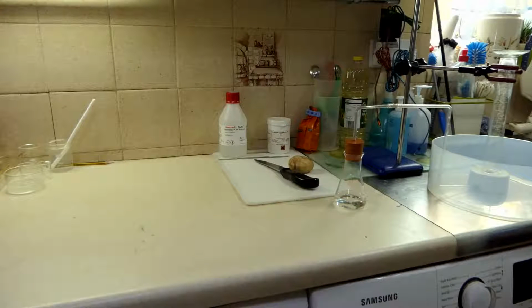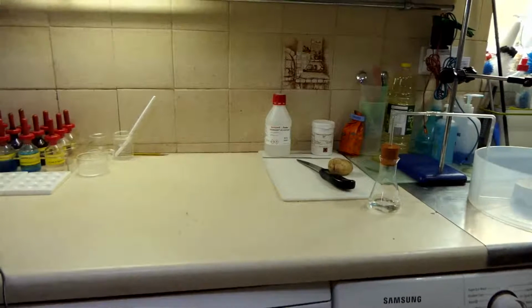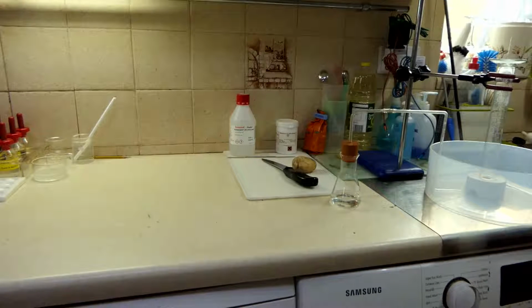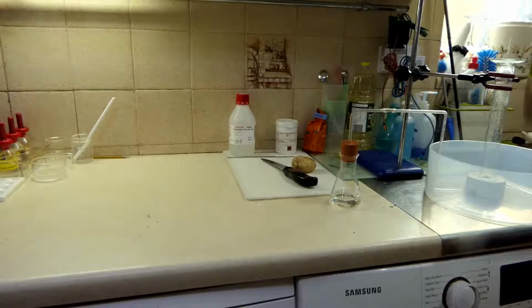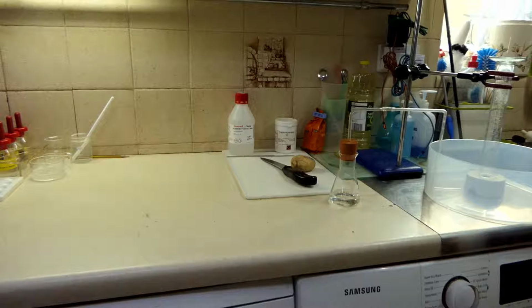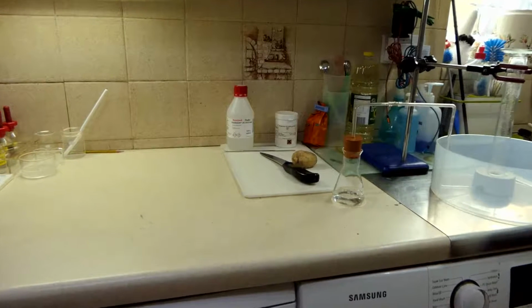Now, the experiment is nearly set up, but not quite. I've got one little bit missing. Typical tradition in my household when I want to get something out, it all gets jammed up. Right, I'm now ready to have a go.